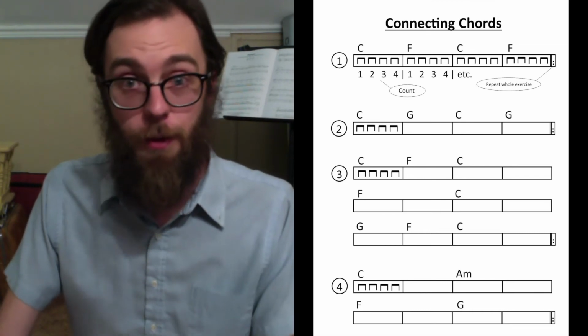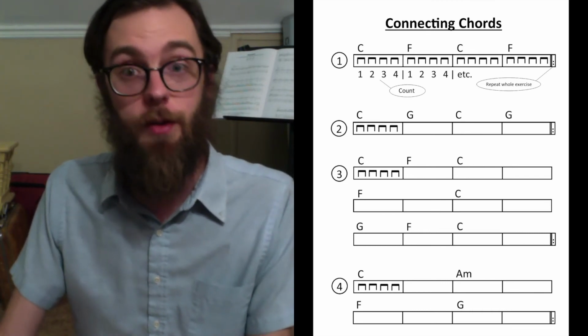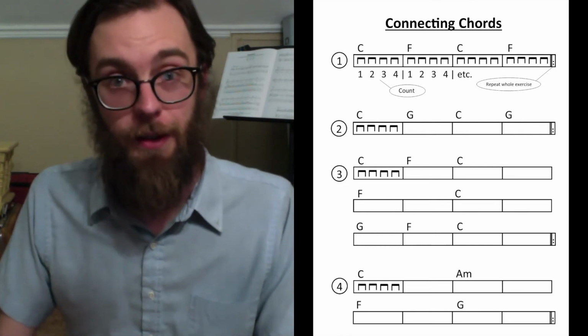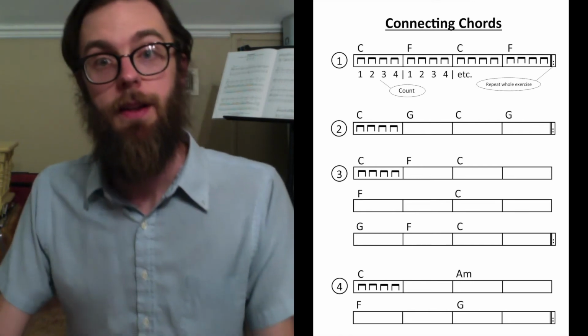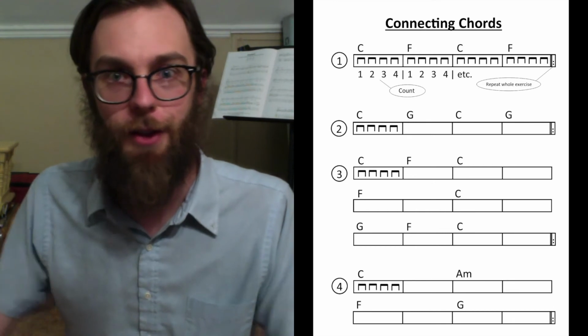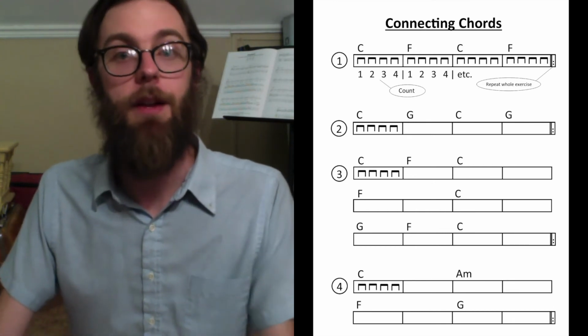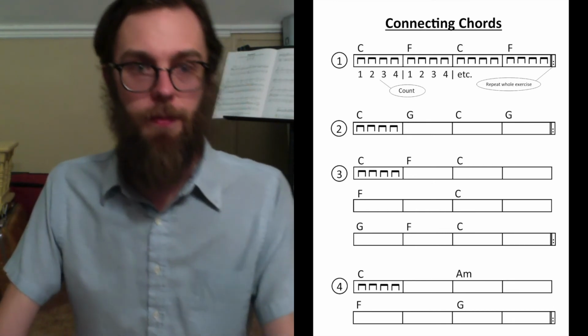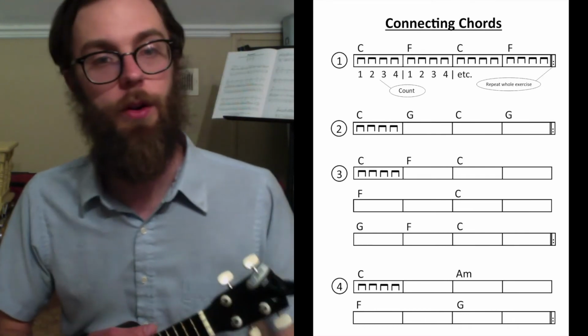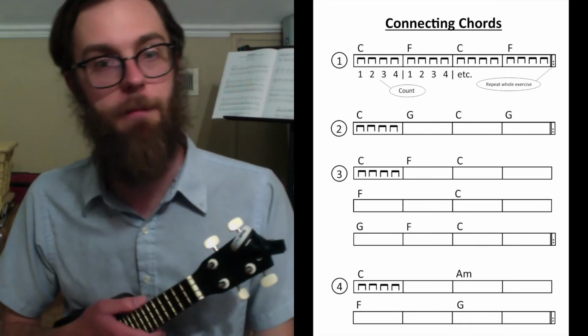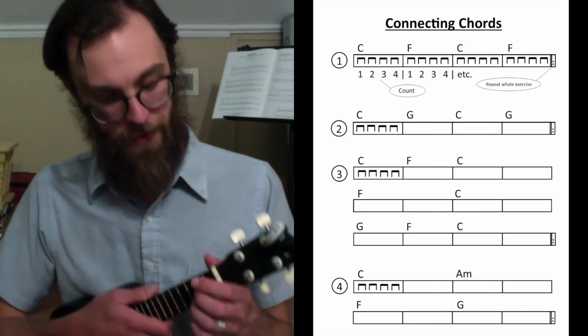Not just blues music, but it originated in blues music. But rock music uses it all the time, especially stuff in classic rock. But it's in popular music too. So we'll go through this pattern. This is the 12-bar blues in the key of C.